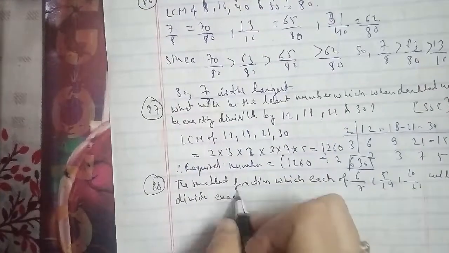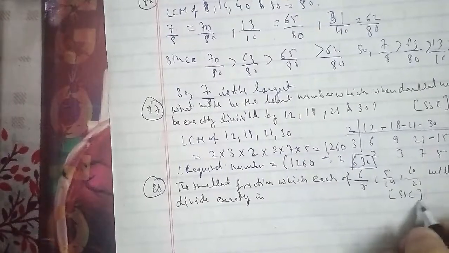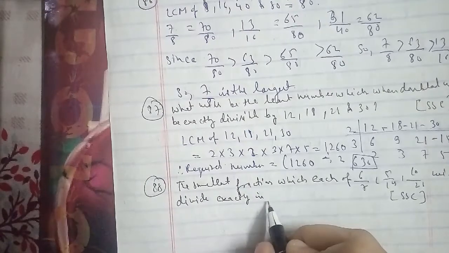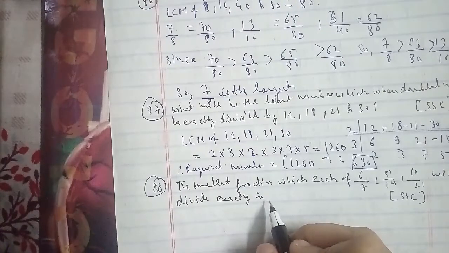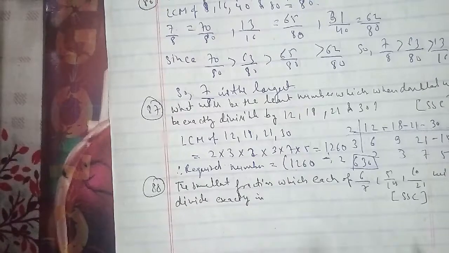That has been asked, which is exactly what we have to talk about. That is the question. Options we have: 30 by 7, 30 by 98, 60 by 147, and 50 by 294. So we'll go ahead with the solution as well.